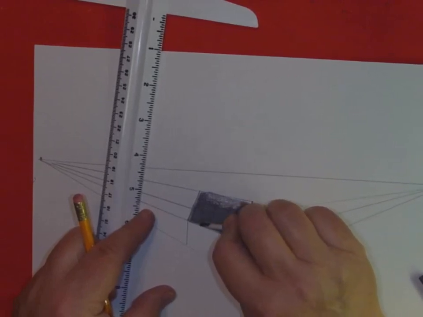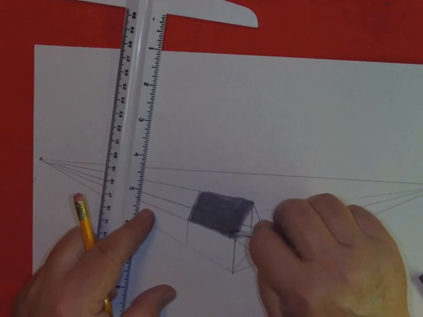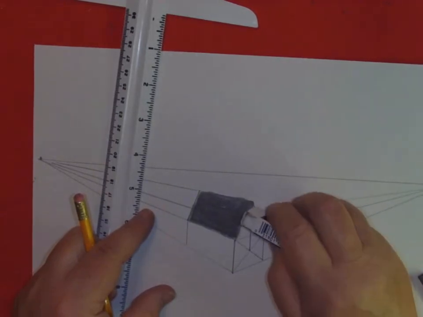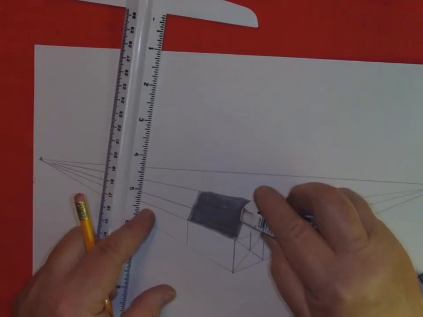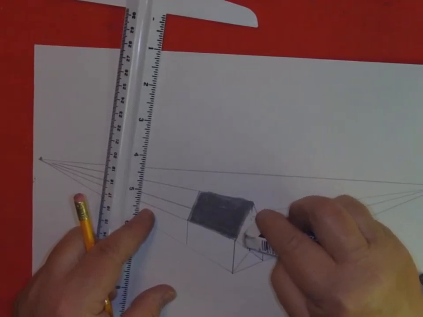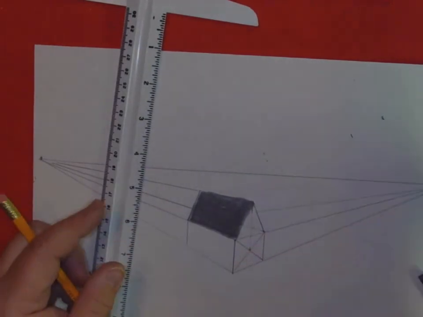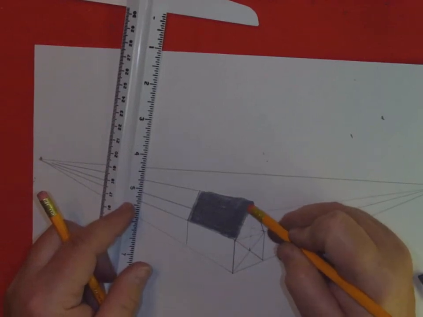But I am going to show it to you in the video in case you're not sure how to do it, or if you want to double check yourself after you've done it. So now I'm going to get rid of the lines that are inside the building that I don't need anymore. And I am going to keep my X just for a minute there because I'd like to center my door.